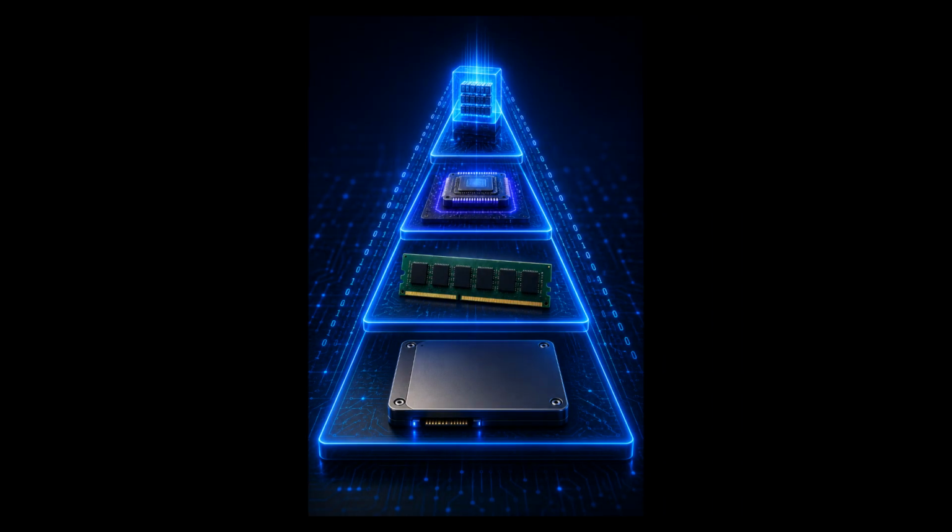The closer data is to the CPU, the faster it can be accessed. Registers are the fastest, but very small. Next comes RAM. And finally, secondary storage, which offers the largest capacity but the slowest speed. In computers, faster storage usually means smaller capacity.